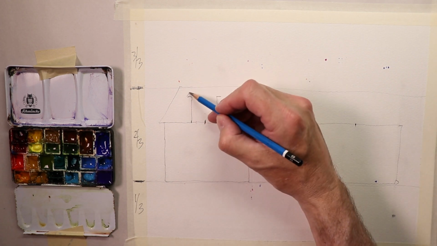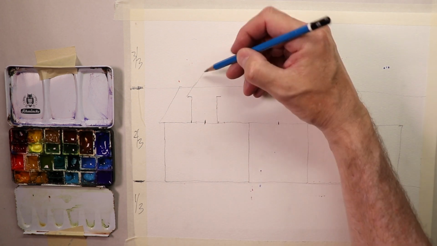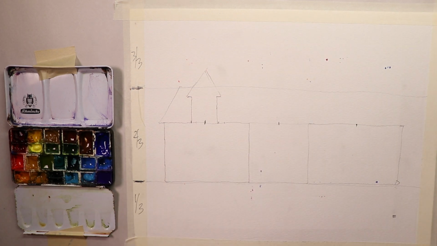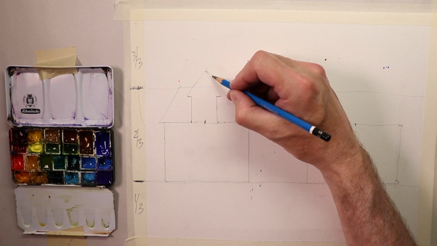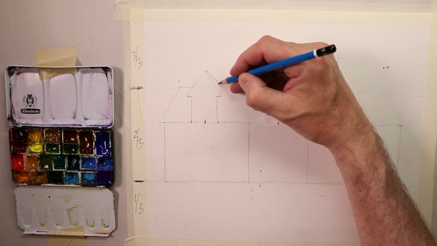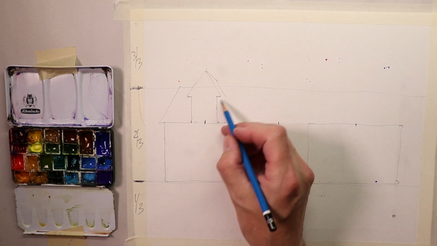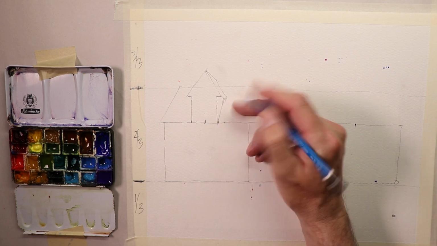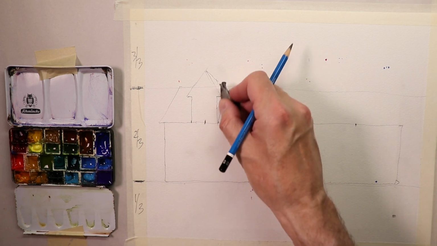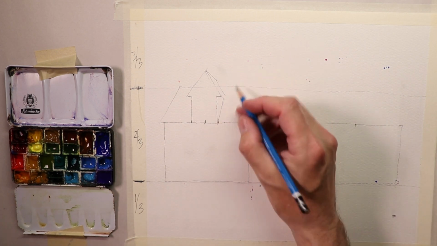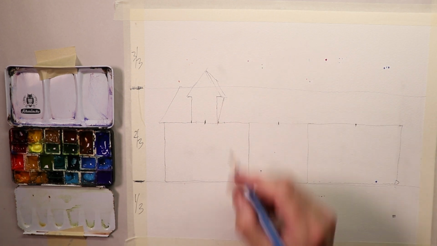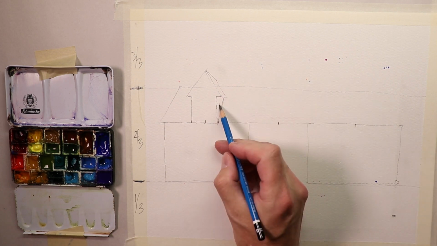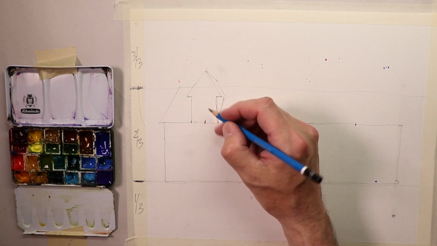And then we're going to have the like that. And a little tiny bit of roof showing there. A little bit of this dormer on the side here, so you can see this little bit of a side of the dormer, a little bit of an angle here, but not much.